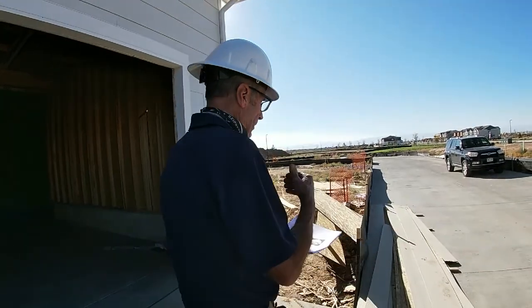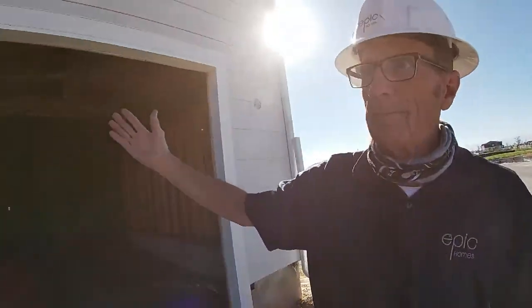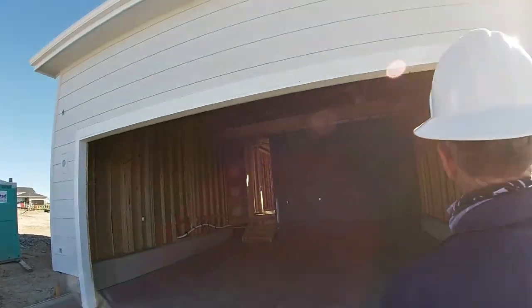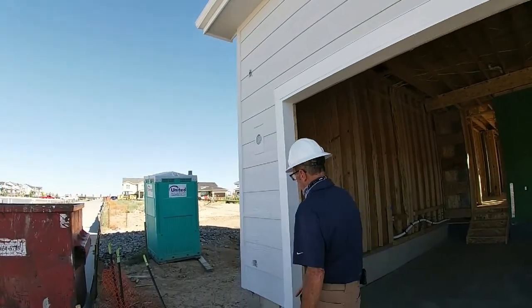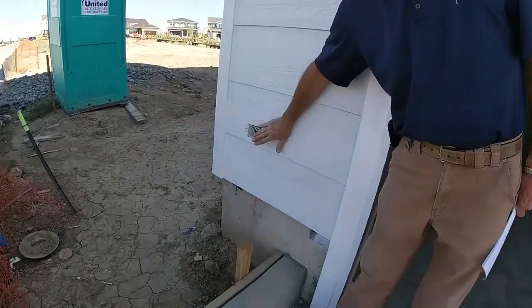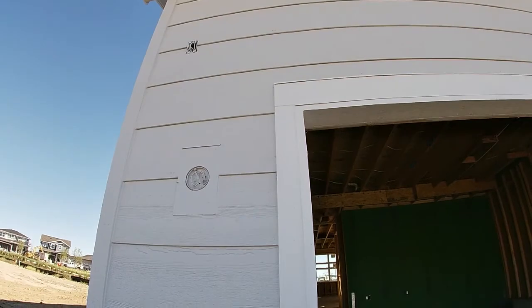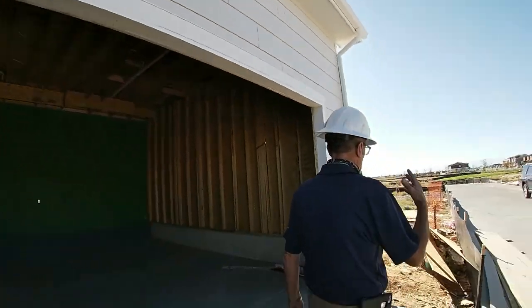So as we move around, we're in the alley, and you can see we've got 2 coach lights, one on either side of the door. We also have a waterproof outlet on the face of the garage. And we'll move around, and I'll show you as we move around.